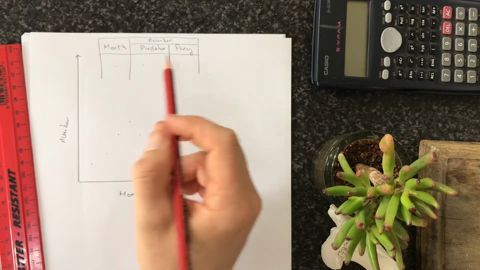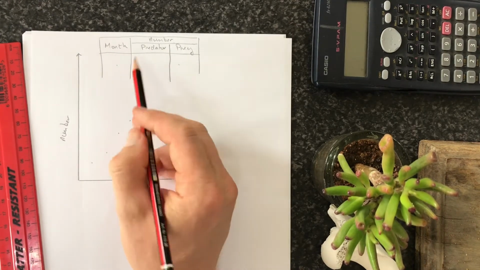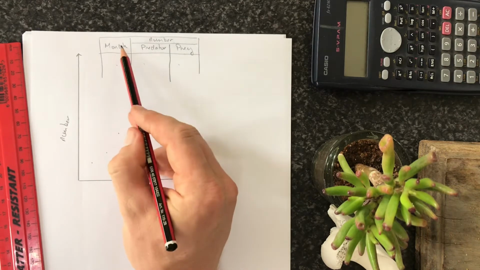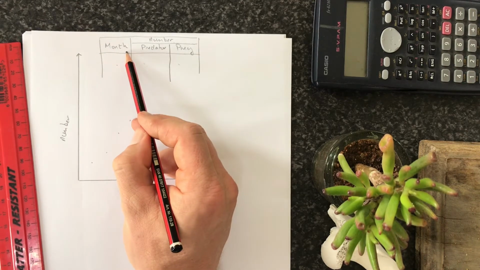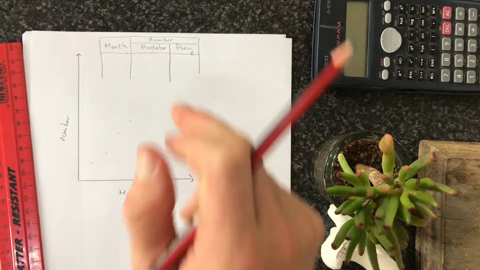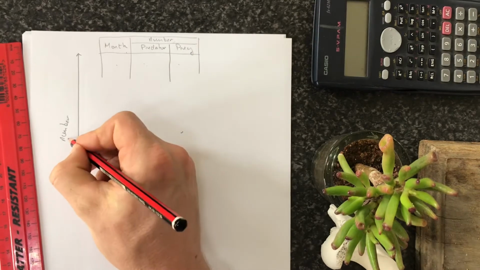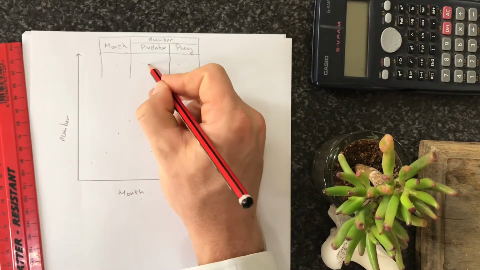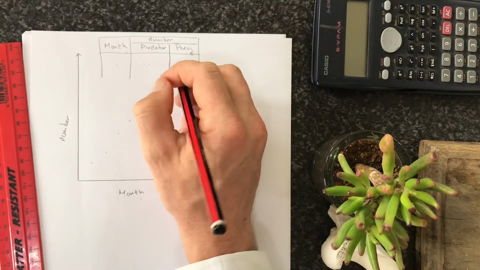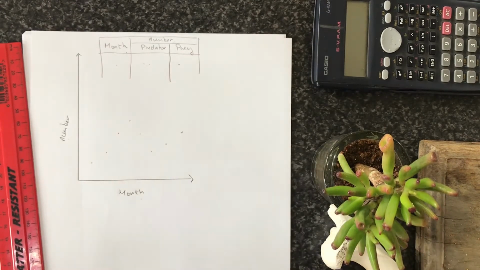Sometimes we might get a set of data that's got two series for us to plot, and I'm going to show you how you deal with that. So again, if you look in the table, my left-hand column, month, that's my independent variable. It's going to go on my x-axis. Here now I've got my number, okay, that's my dependent variable. It's going to go on the y-axis. But here I've got two sets of data that I need to plot. So the tip with this is to plot one of them first and then plot the other one.